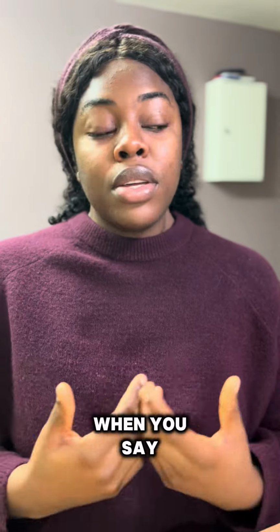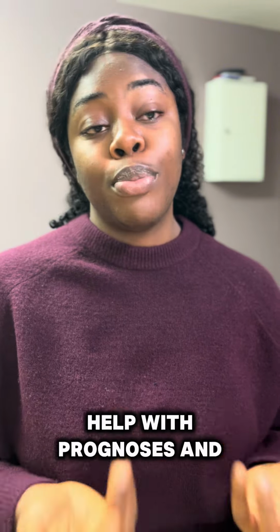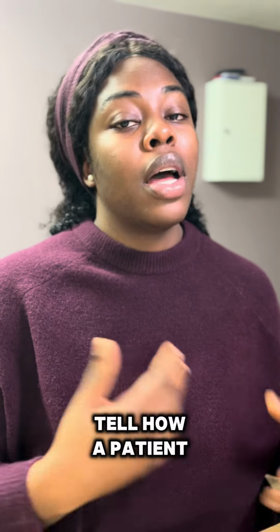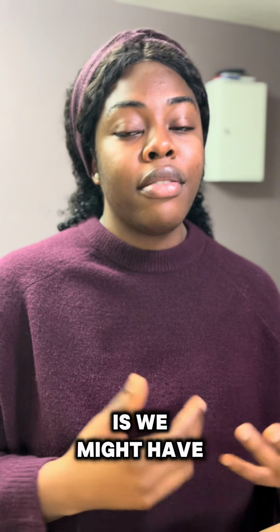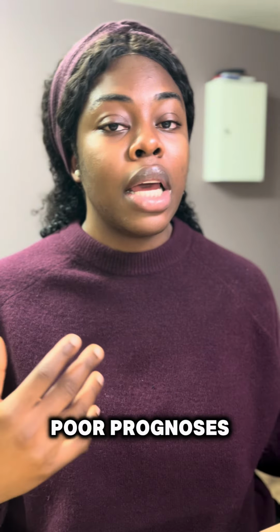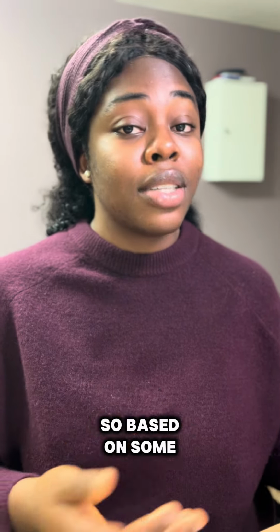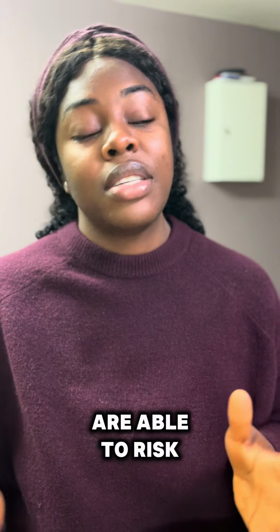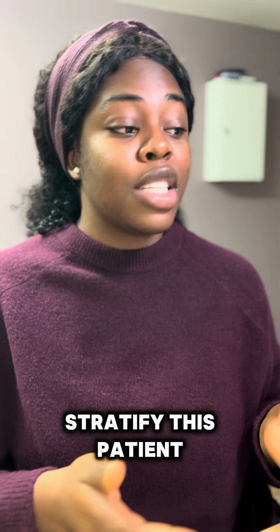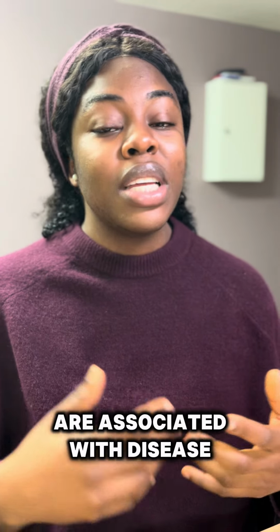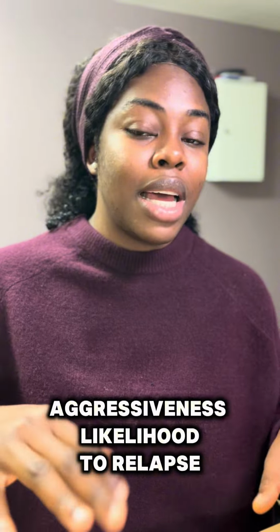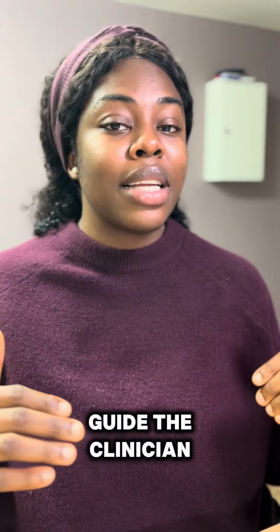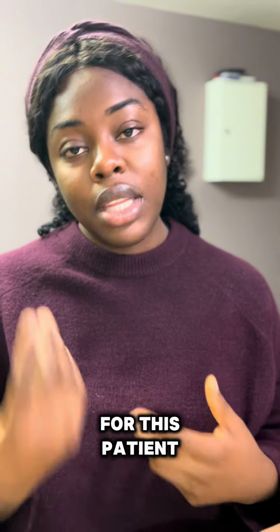So when you say cancer genomics helps with prognosis and risk stratification, basically based on our findings, we are able to tell how a patient will perform. That is, we might have good prognosis, poor prognosis, intermediate prognosis, or we can call it risk. So based on some guidelines that we use in doing our work, we're able to risk stratify this patient. Some genomic changes are associated with disease aggressiveness, likelihood to relapse, and treatment response. So based on all that, it also helps to guide the clinician on the type of treatment that should be used for this patient.